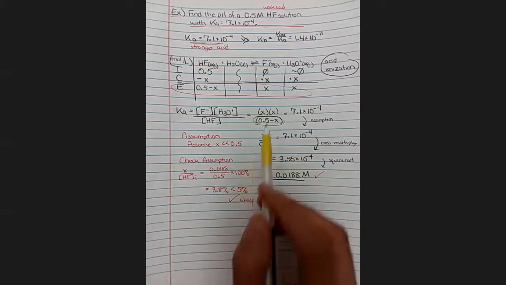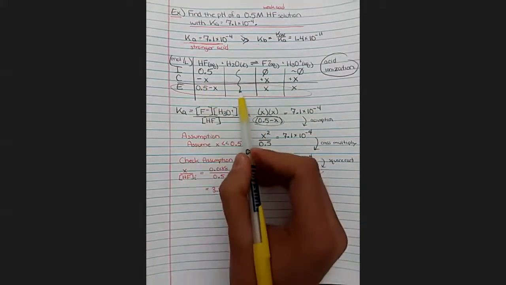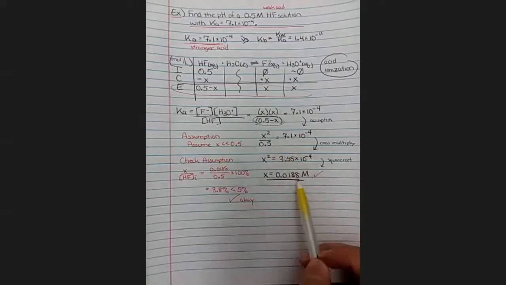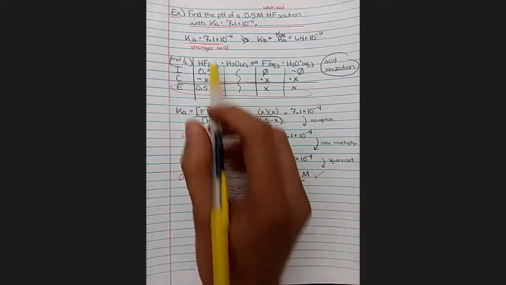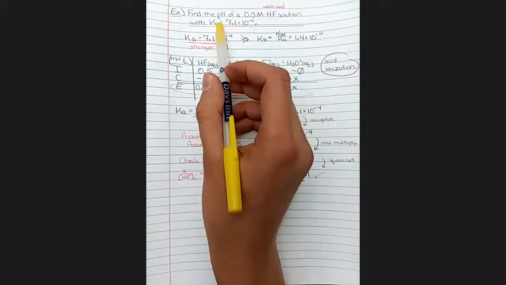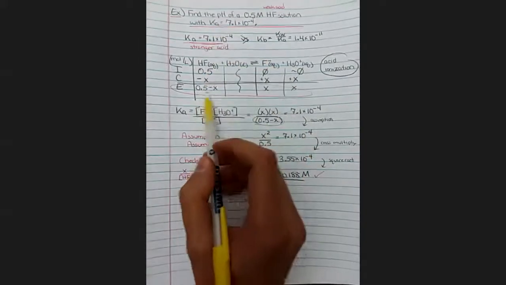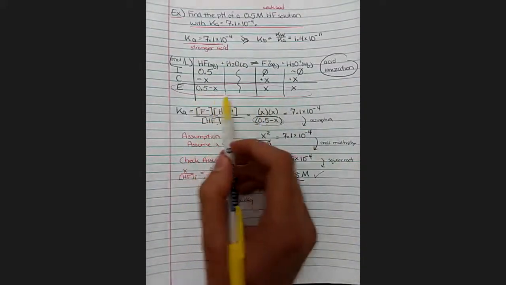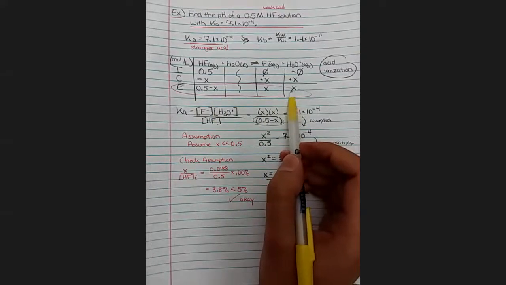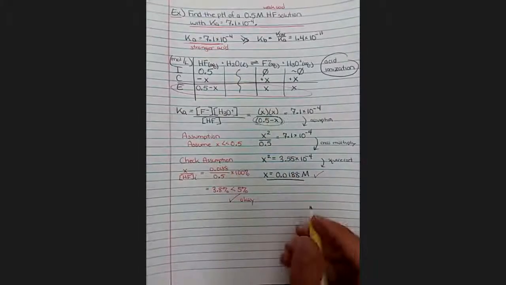All right, so step 1 is to figure out the shift. Step 2, the ice table. Step 3, define X. Step 4 is to answer the question. So the question says to find the pH. So this is new. Usually the question in the last chapter just asked for the equilibrium concentrations. Now we need to go one step further and find the pH.